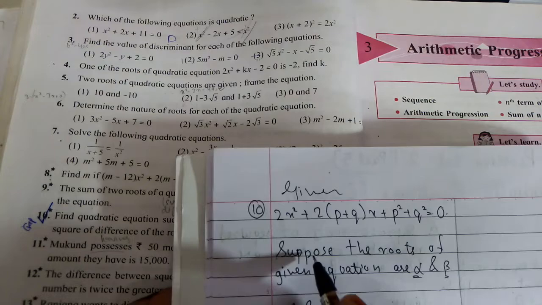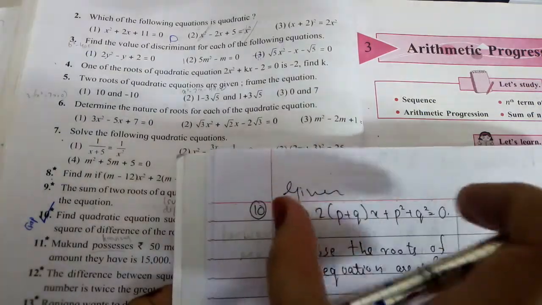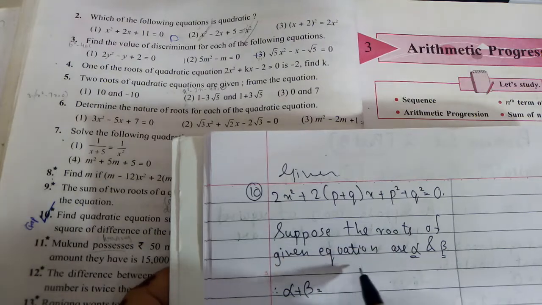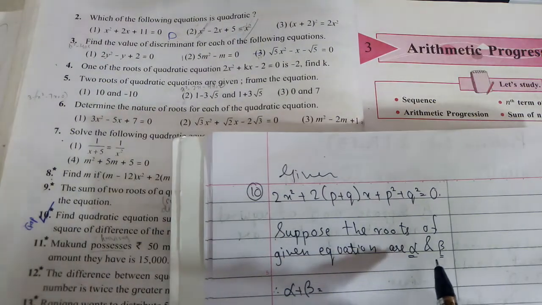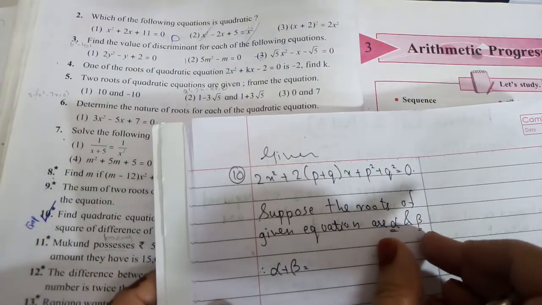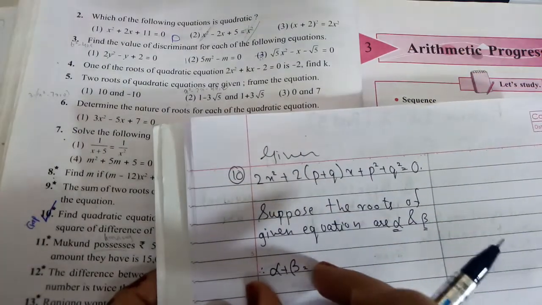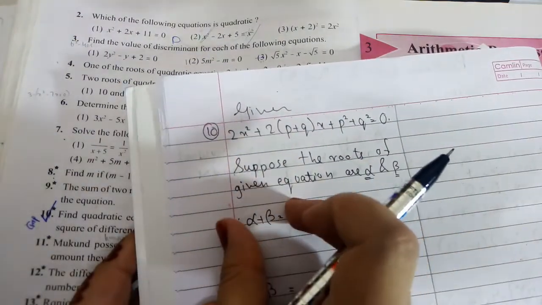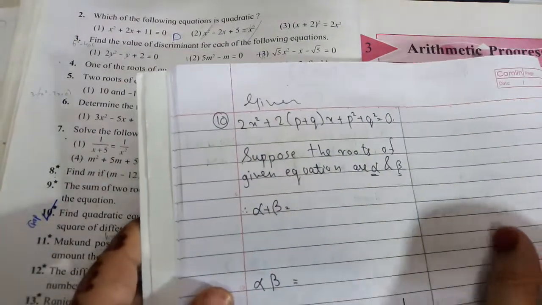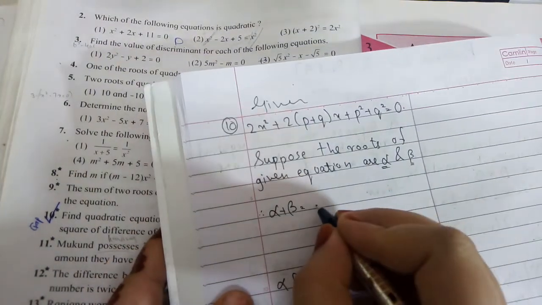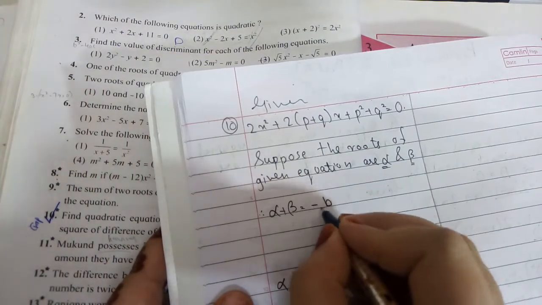First we will find the roots of this given quadratic equation. Suppose the roots of the given quadratic equation are alpha and beta. Then first we will find alpha plus beta, then alpha into beta, that means the sum of roots and the product of roots. So let's first find alpha plus beta from this equation. Alpha plus beta value is minus b upon a.